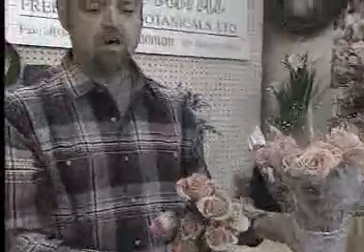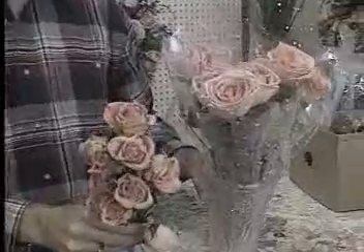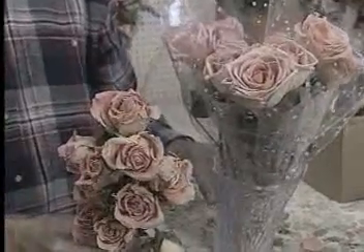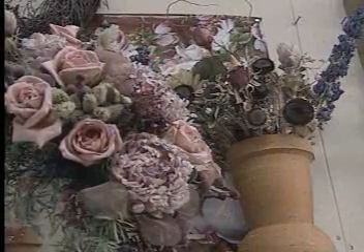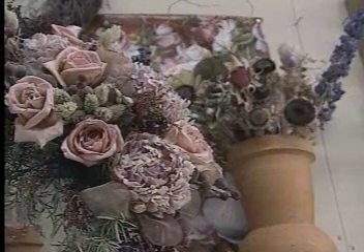This is the same flower air dried, and you can see that there's been a lot of shrinkage, discoloring, browning. These flowers will last for years.